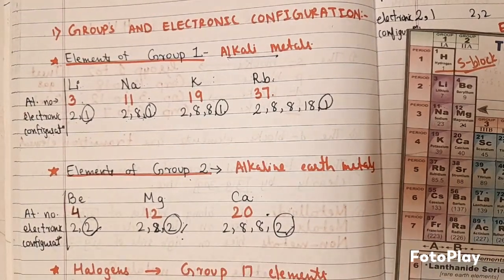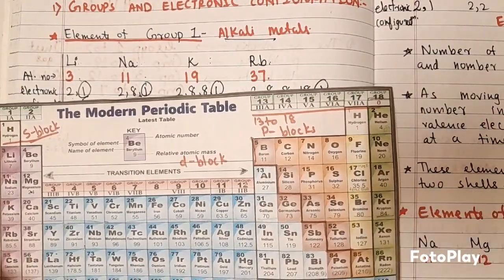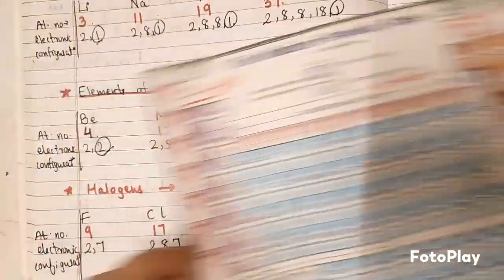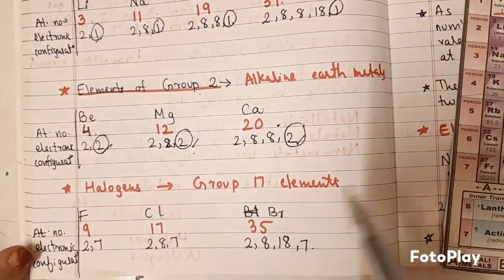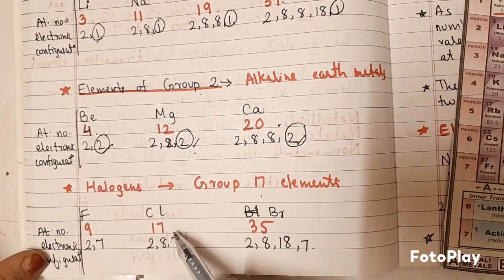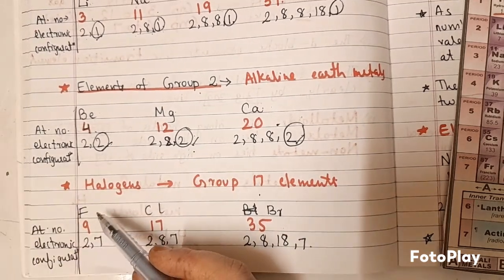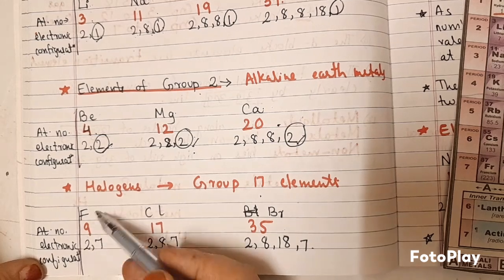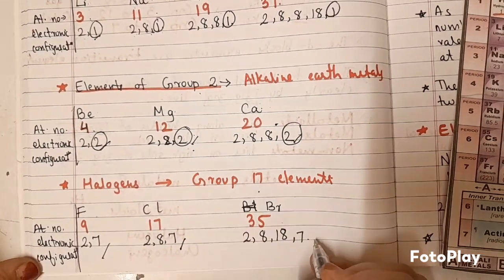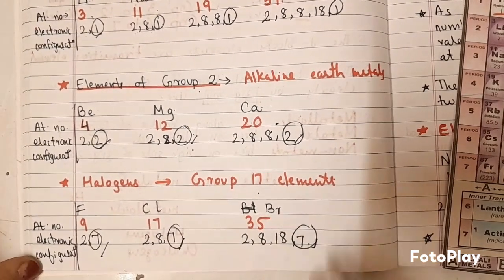Now just look at the halogens. Halogens are from group 17. These are the halogens like fluorine, chlorine, bromine, iodine. I have written 3 elements from group 17: fluorine atomic number 9, chlorine atomic number 17, bromine atomic number 35. Just like the above groups, the electronic configuration of fluorine is 2, 7, that means 2 shells, 3 shells in chlorine, and 4 shells in bromine. Again observe, the valence electrons are the same.